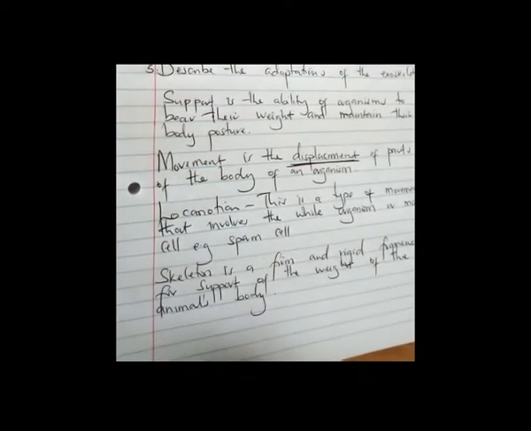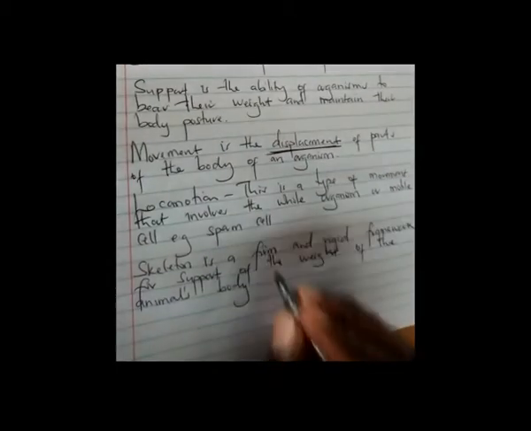So the keywords in skeleton are firm and rigid framework for support of the weight of the animal's body. It is the skeleton that allows animals to have support.